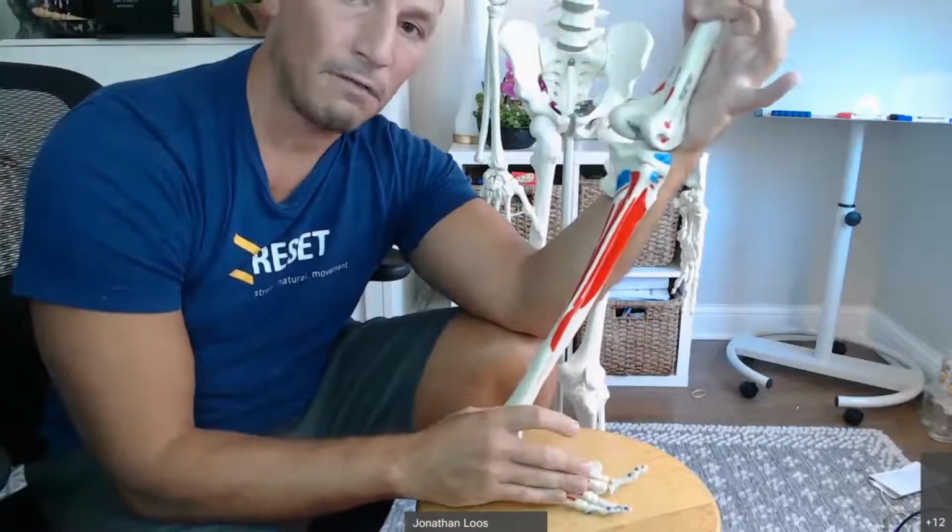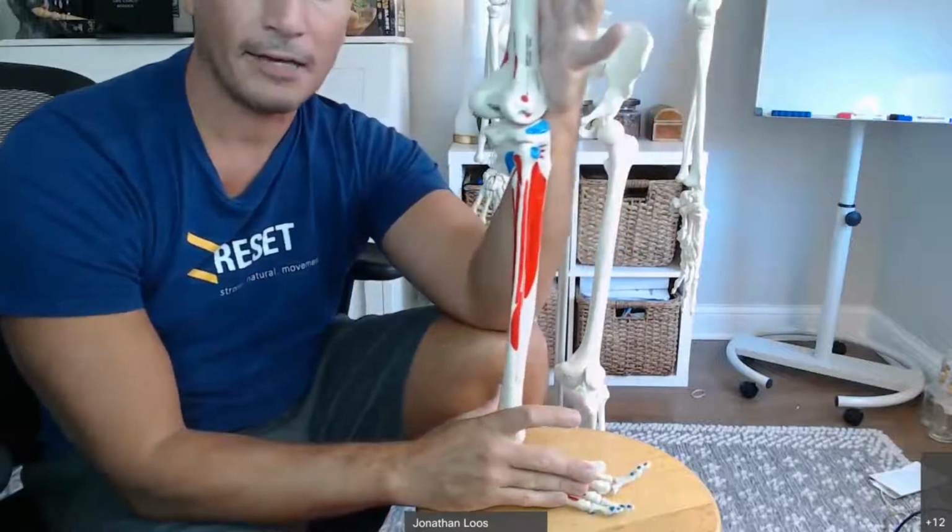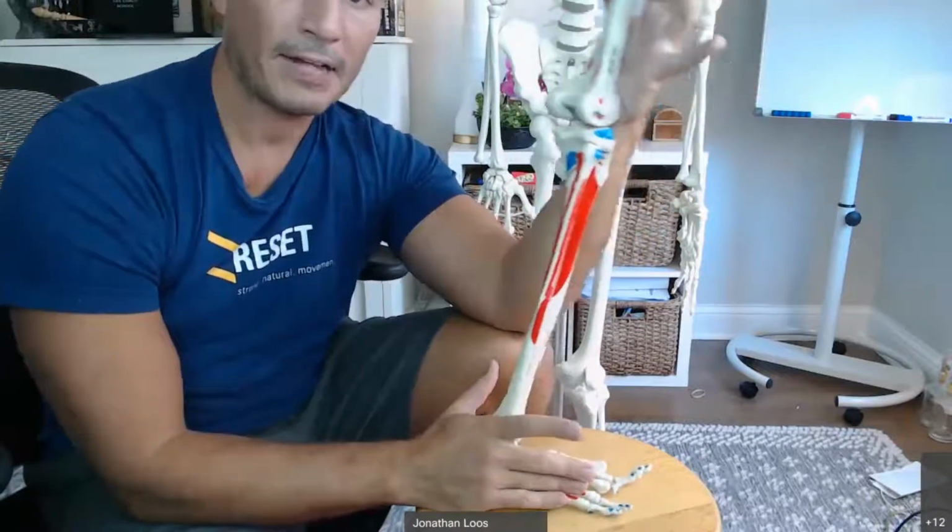Now, if I come from leaning forward and I start to go more upright again, as I go from here back to neutral, back to zero, back to normal standing, that was overcoming gravity.